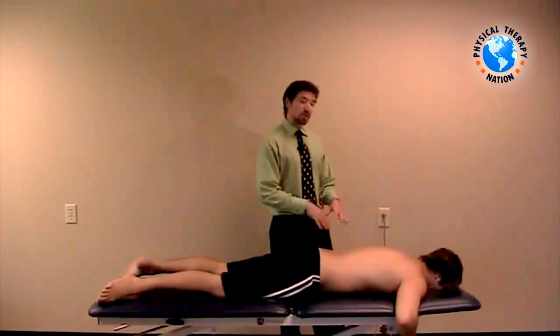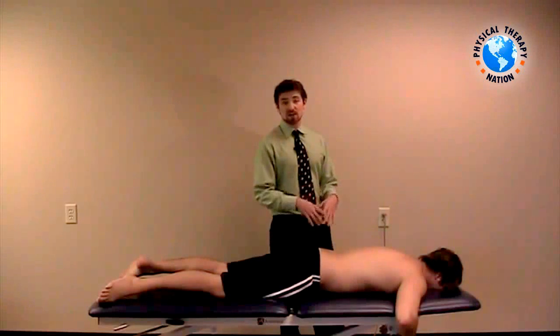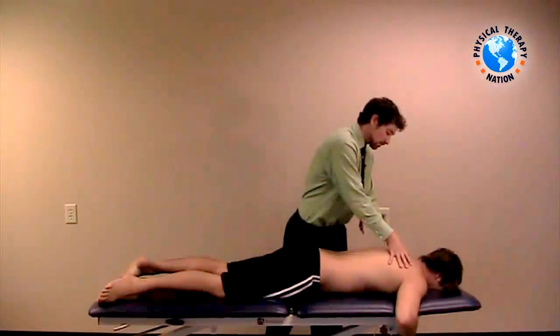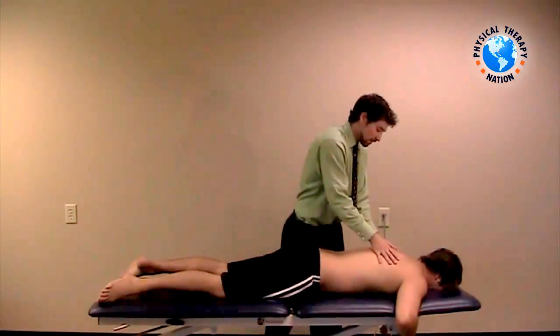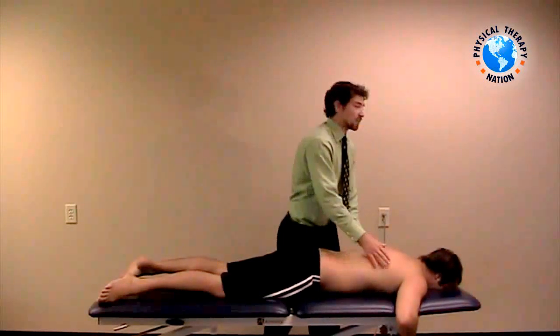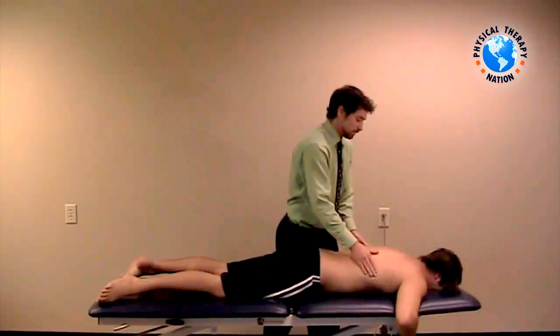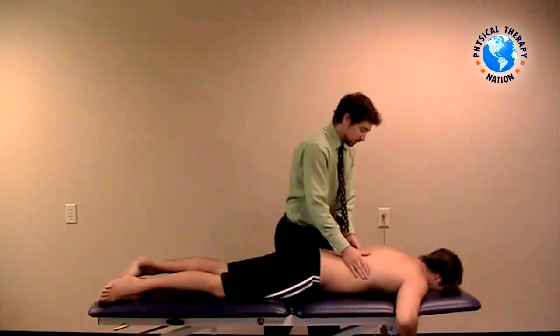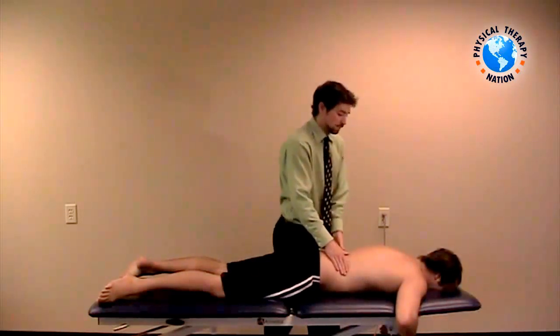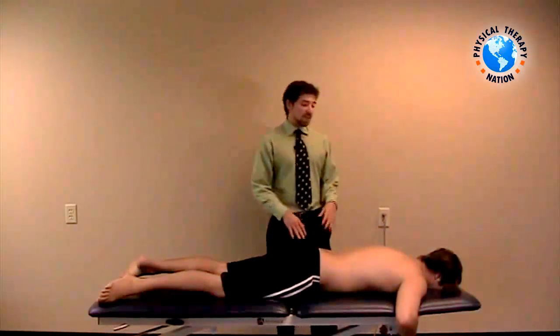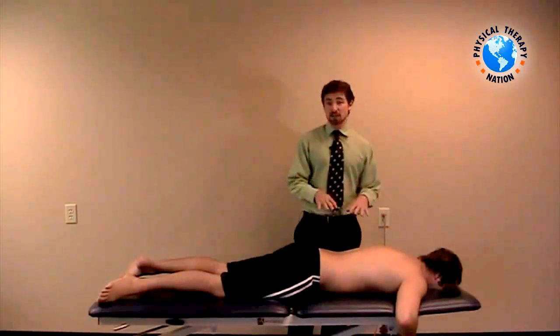In the same position, we can palpate around to see if there's any excessive tenderness in the erector spinae muscles. We can move down here. We can check under the axilla, check the rib. And we're just assessing for tenderness. Okay? And that's our muscular exam and our palpation exam.